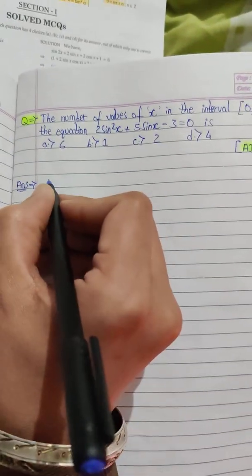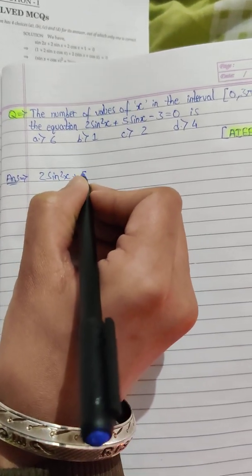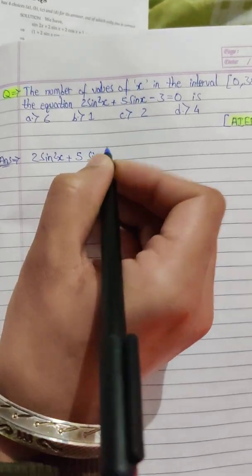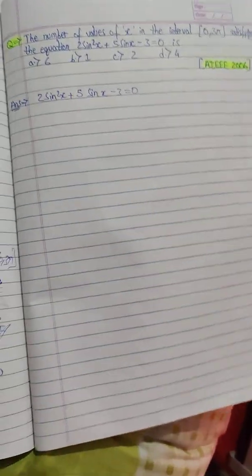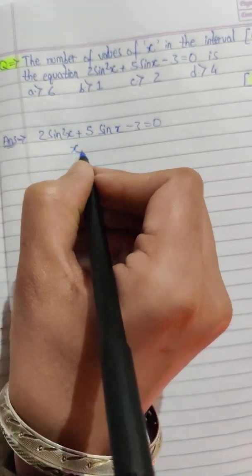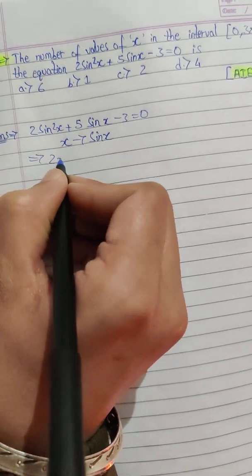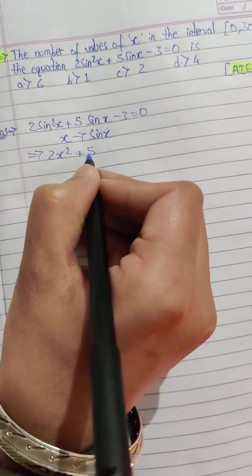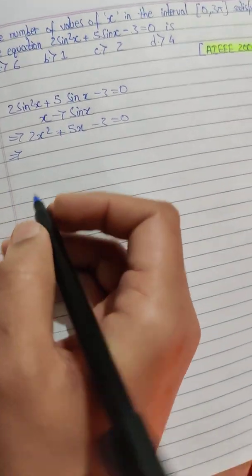Here we have the equation 2 sin²x + 5 sin x − 3 = 0. We treat it as a quadratic equation, so we take x as sin x. So we have 2x² + 5x − 3 = 0.